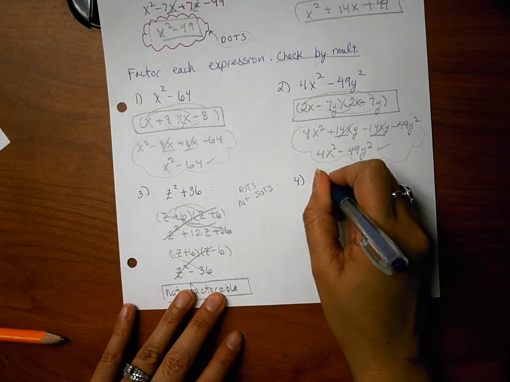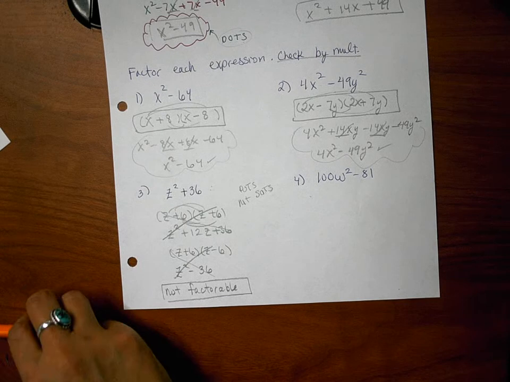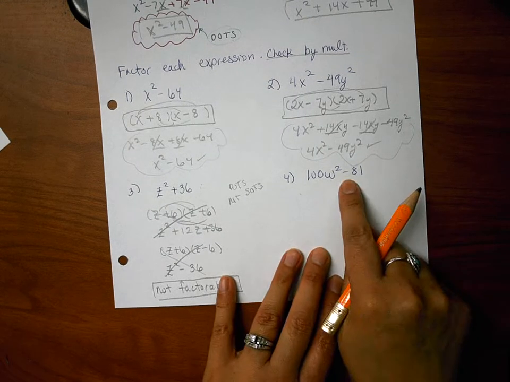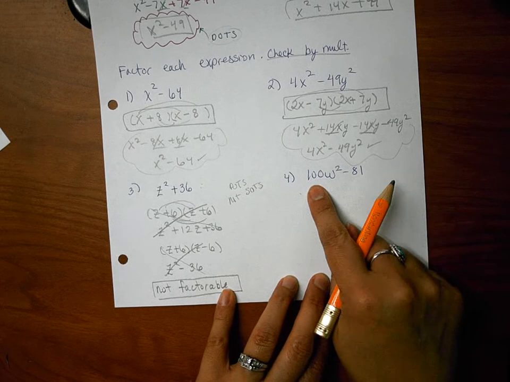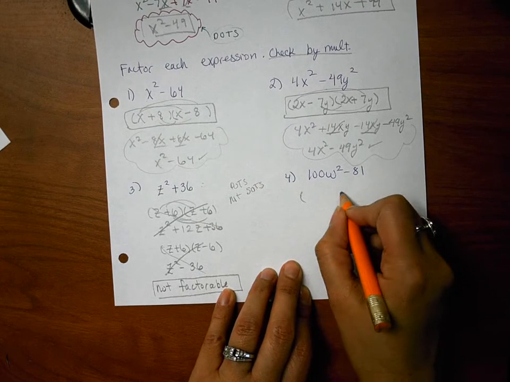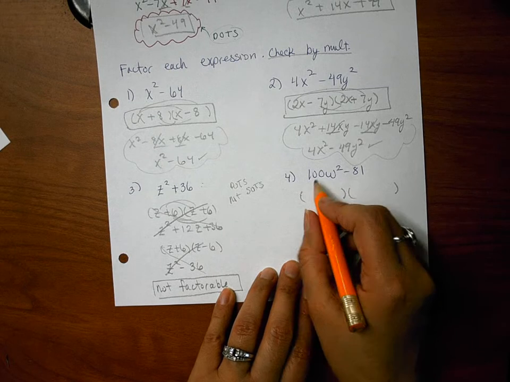All right, number 4, 100 w squared minus 81. Dots, difference of two squares, that is a minus sign, we're good. Two terms, we're good. And they are both perfect squares. Double bubble.